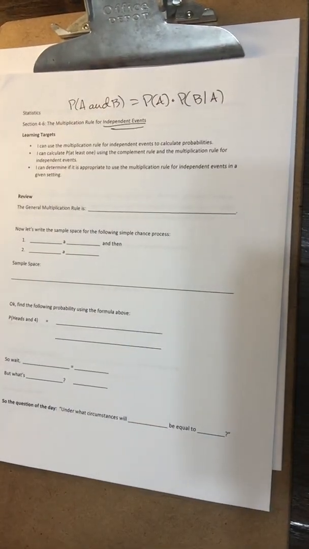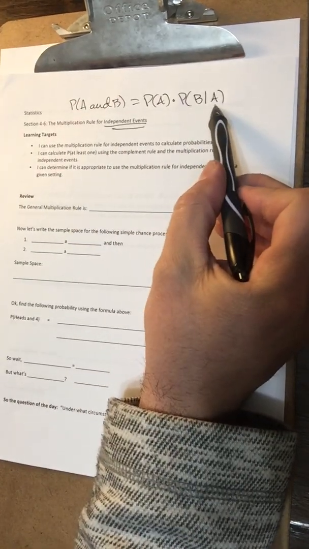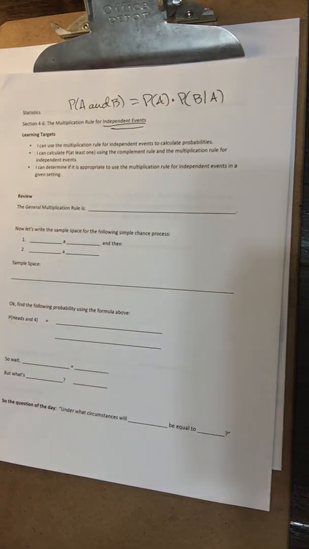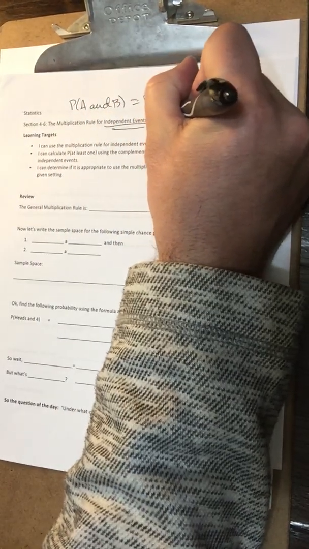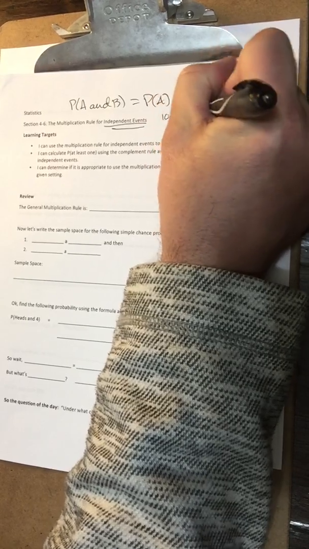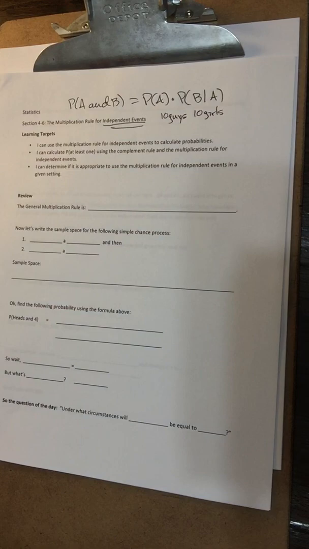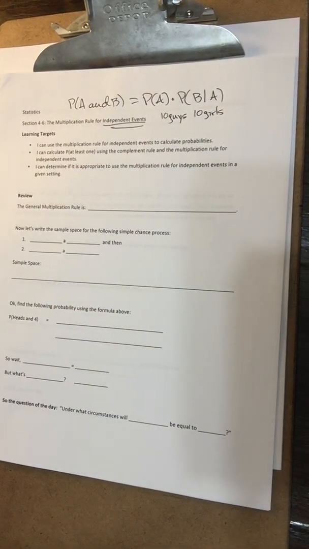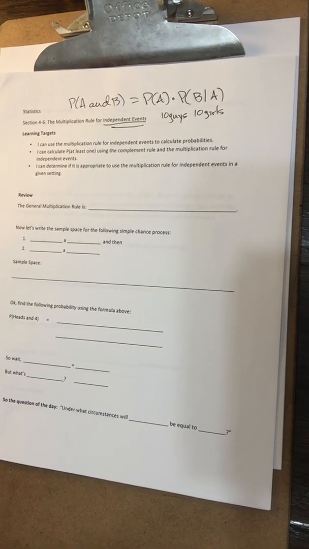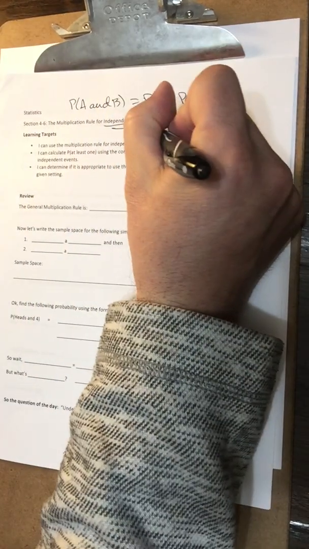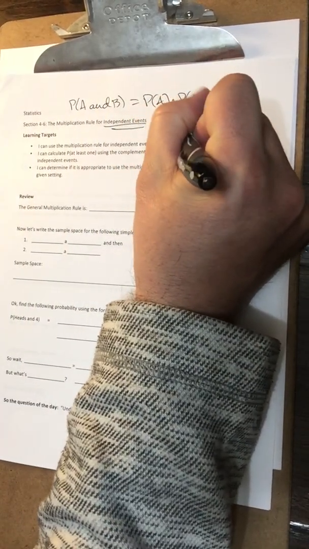Now what happens if this condition here, that A happened, doesn't actually have an effect at all on what this probability would be? Like let's say I've got a class and there's 10 guys and 10 girls, and I'm going to randomly pick 2 people to give extra credit at the end of the semester. I'm just going to give a whole bunch of points. What's the probability that it's 2 girls? Well, the probability that I pick 2 girls would go like this.